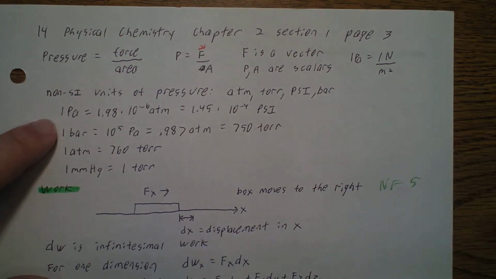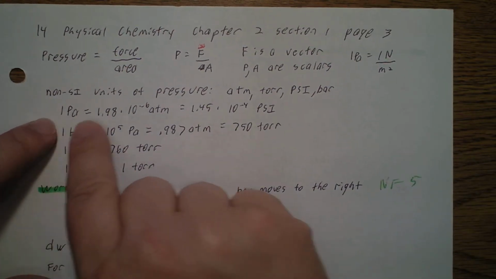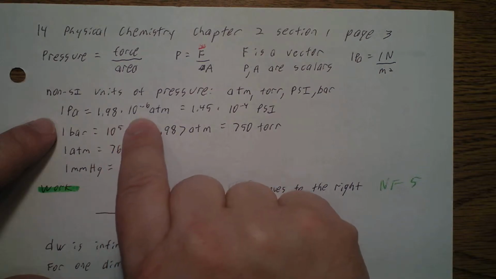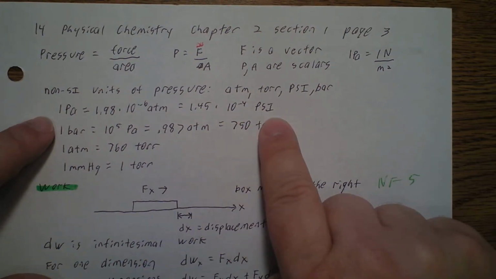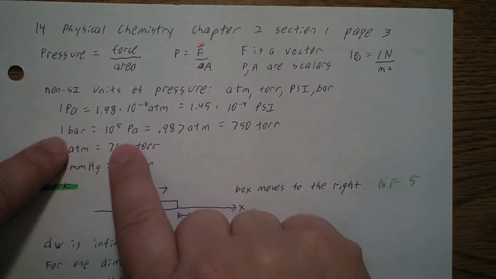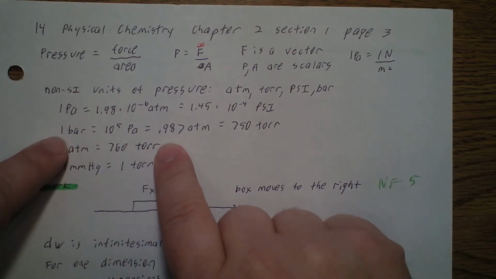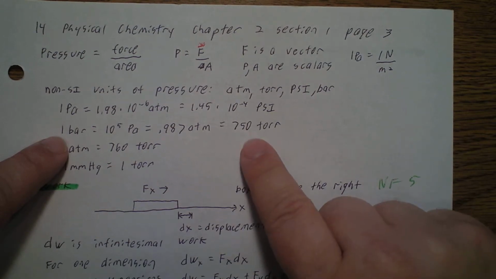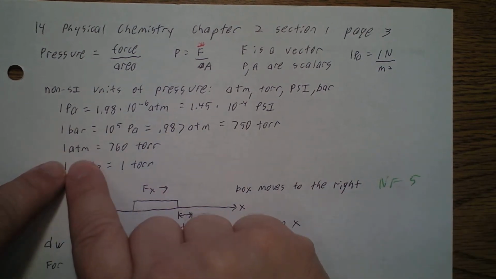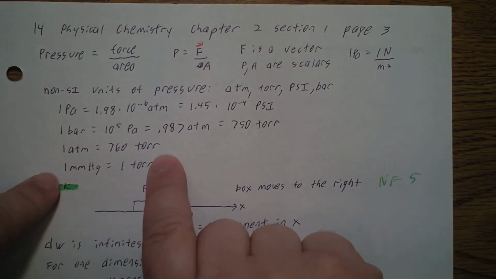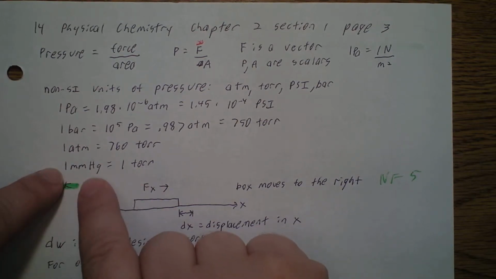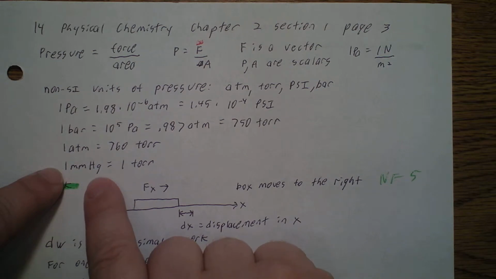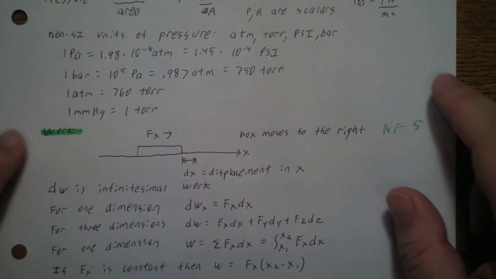So a lot of times you'll need to convert from one to the other. So 1 pascal is 9.87 times 10 to the negative 6 atmospheres, or 1.45 times 10 to the negative 4 pounds per square inch. 1 bar is 10 to the 5th pascals, or 0.987 atmospheres, or 750 torr. 1 atmosphere is 760 torr, and 1 millimeter of mercury is the same as 1 torr. Remember, from chemistry, capital H, lowercase g is the symbol for mercury.